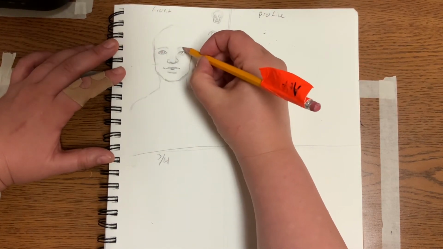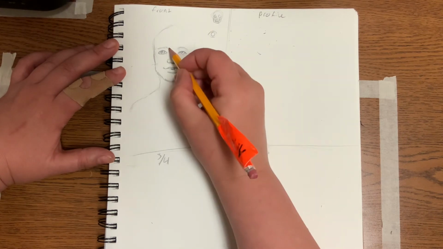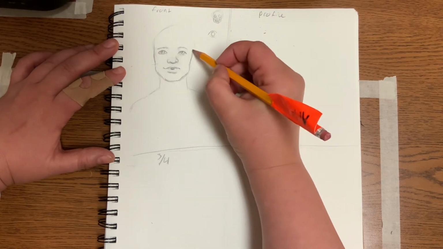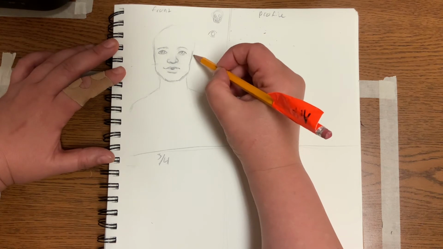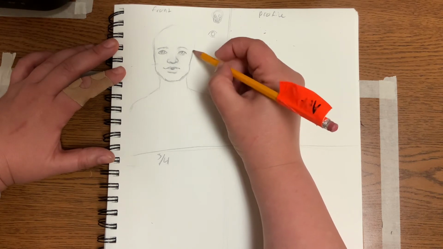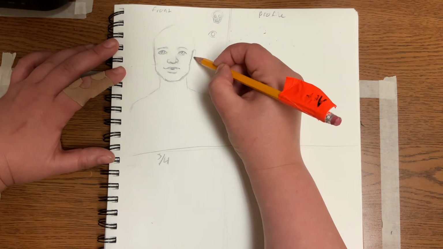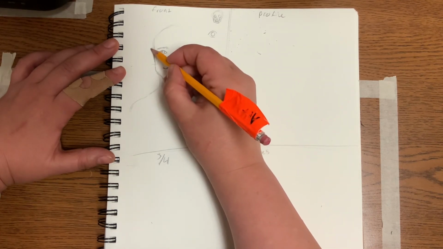Now, if you're going to draw some ears on this person, I'm going to fill out the eyebrows a little bit. Ears normally go from about the eyebrow to the nose. So I'm going to draw the ears, scoop in a little bit on either side.